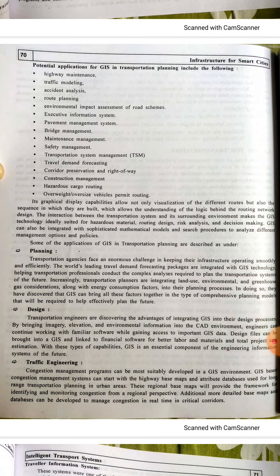Here some of the potential applications for GIS in transportation planning are given. The list is as follows. First is highway maintenance, second is traffic modeling, third is accident analysis, fourth is route planning, fifth is environmental impact assessment of road schemes, sixth is executive information system, seventh is pavement management system, eighth is bridge management, ninth is maintenance management, tenth is safety management, eleventh is transportation system management, its short form is TSM, and then travel demand forecasting, corridor preservation and right of way, construction management, hazardous cargo routing, and oversized vehicle permit routing.